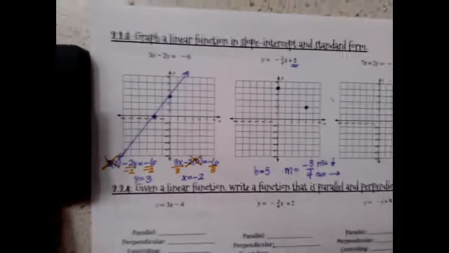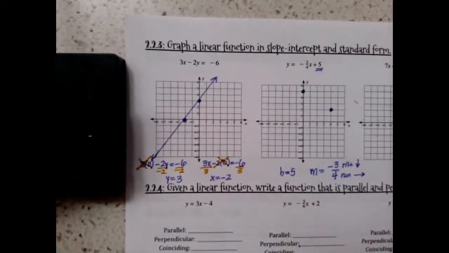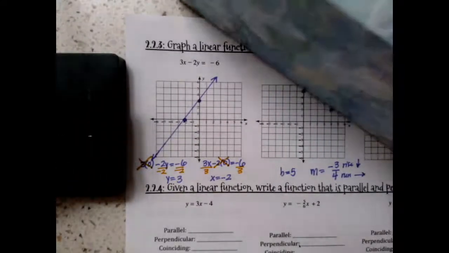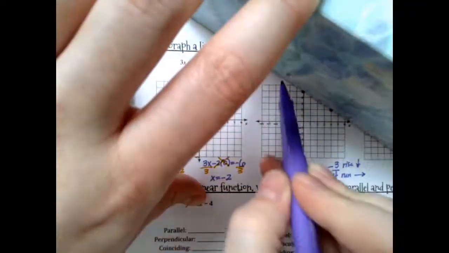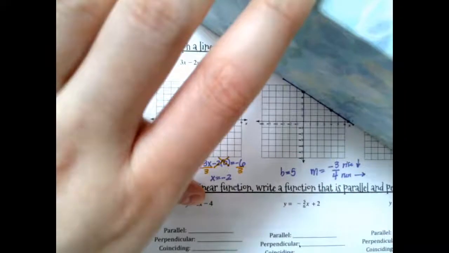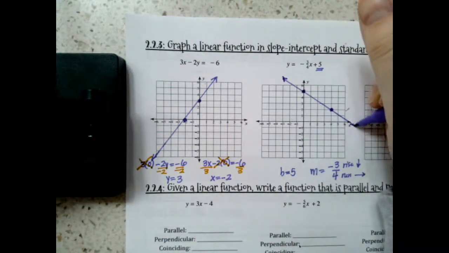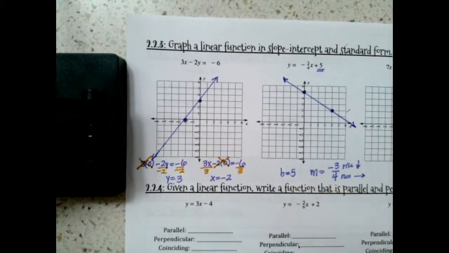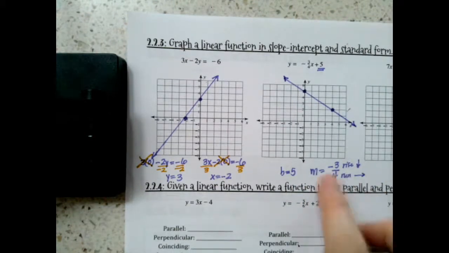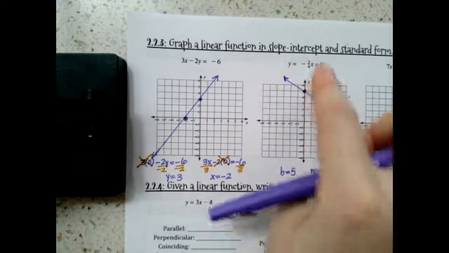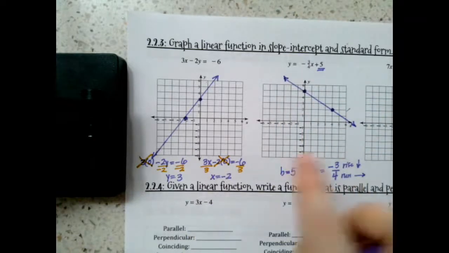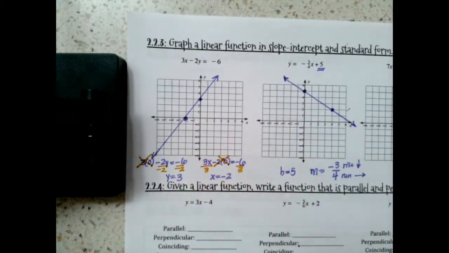And I'm going to use my straight edge again, which is my tissue box, and line those up to go all the way through the graph. And so you can see the b and the m method works pretty fast, but it only works in y equals mx plus b form. Otherwise, you'll have to use the zeros method for graphing.